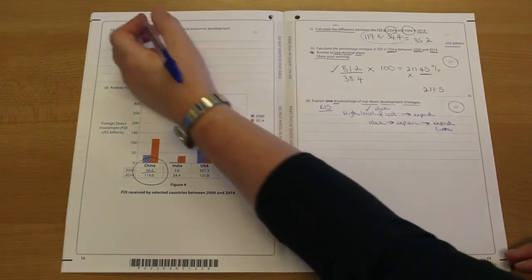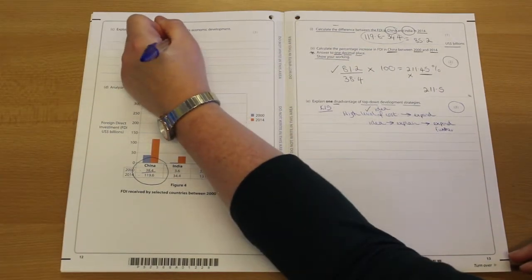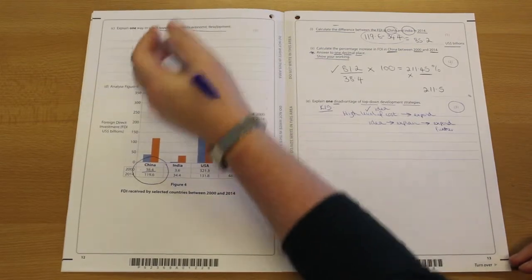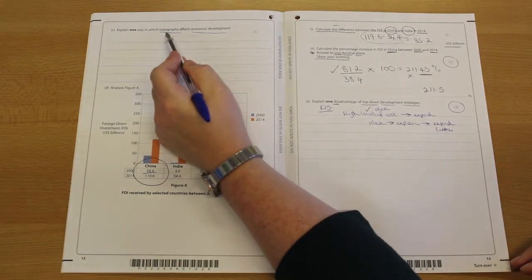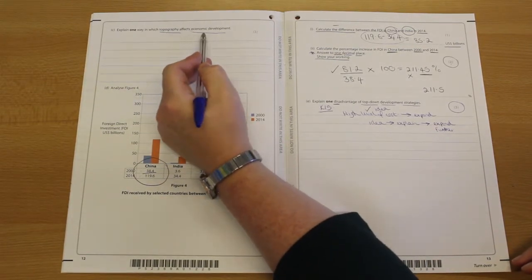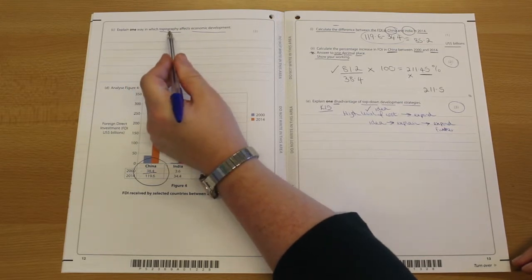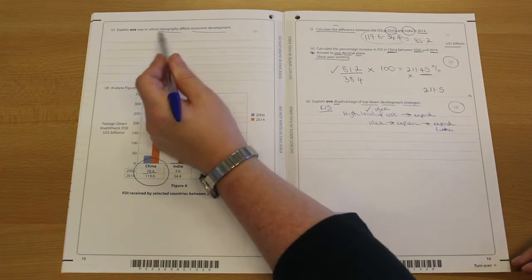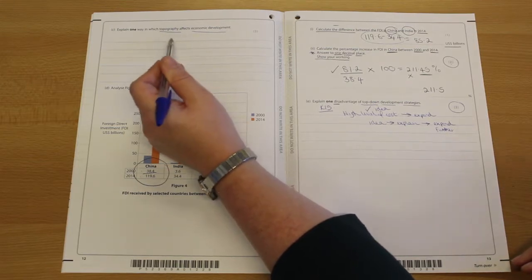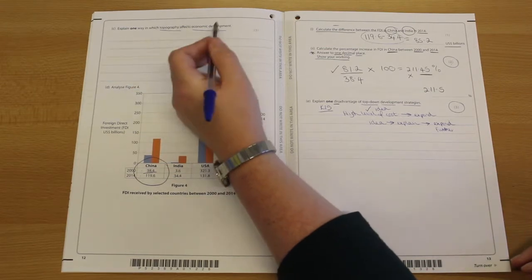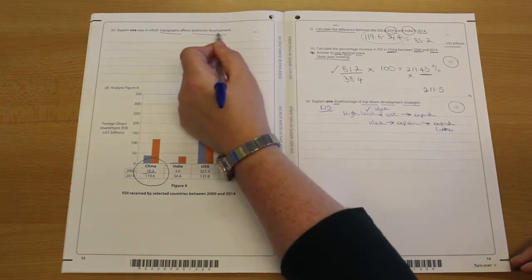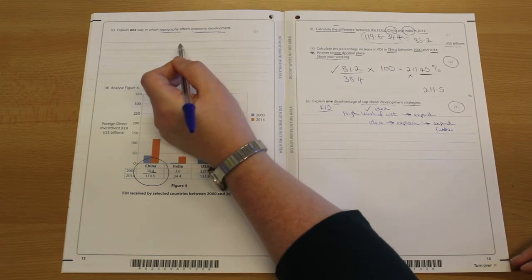This one up here, although it's the same style of question, in that we've got to explain one way in which topography affects economic development, we've got to go through the same process. The wording is quite difficult, and a top tip for questions like this one: if I don't know what topography means, and it's actually the height and shape of the land, I do know, or I should know, what economic development means.